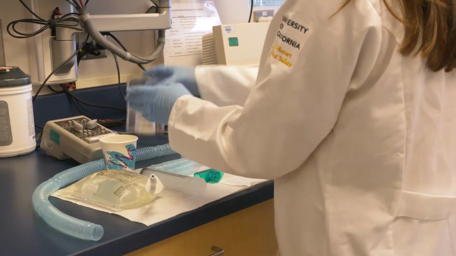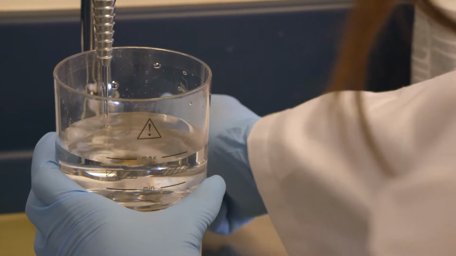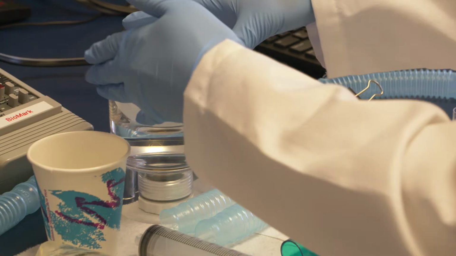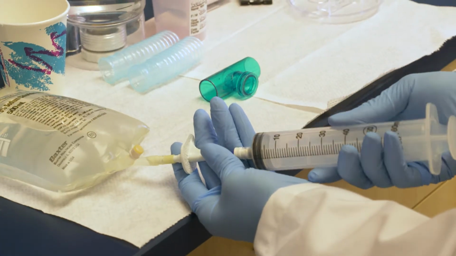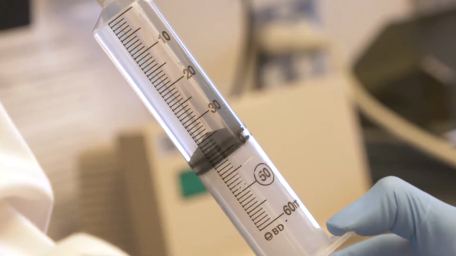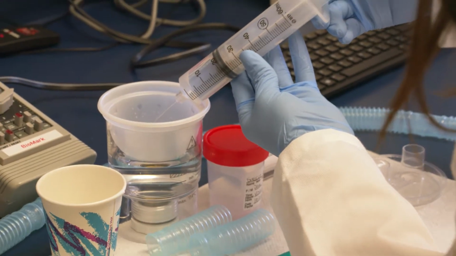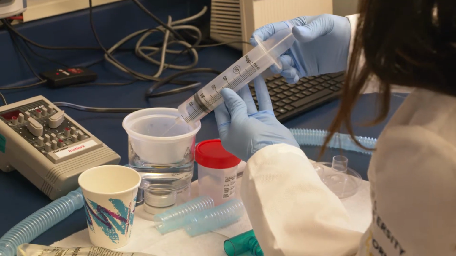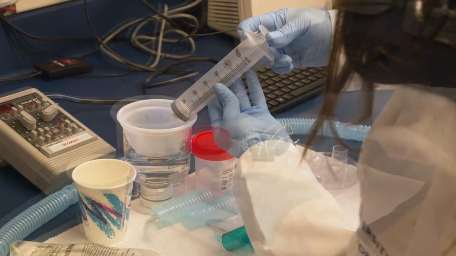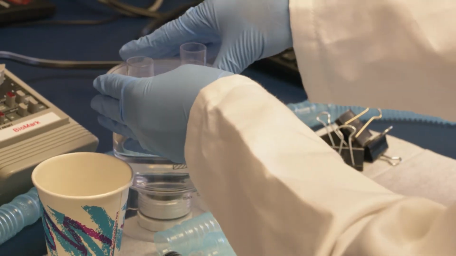Fill the nebulizer chamber to the indicated line with distilled water. Draw up and add the desired amount of saline solution as determined by your specific study protocol to the medication cup. The concentration of saline and amount may vary, so refer to your protocol for specific instructions. For this induction, we'll be drawing up 40 milliliters of hypertonic saline.